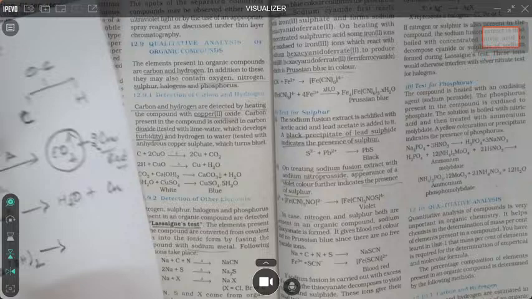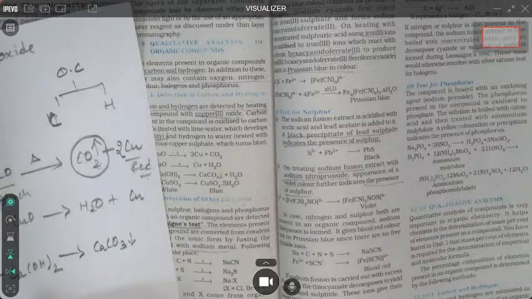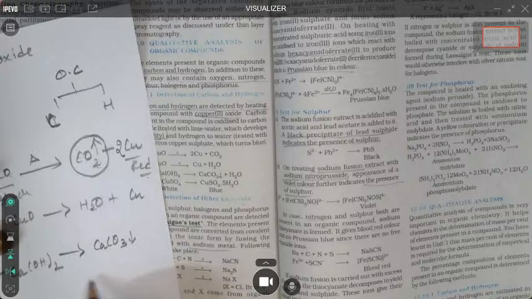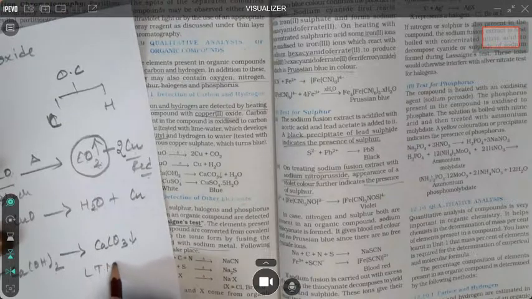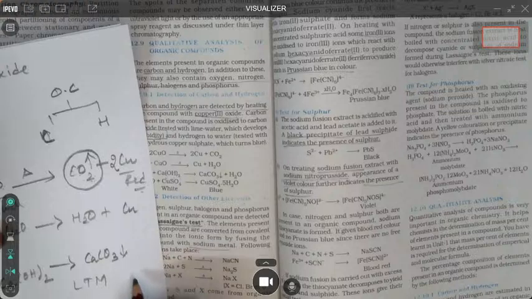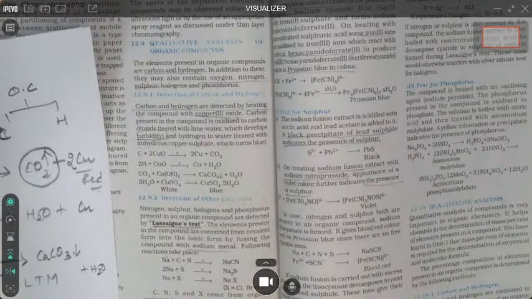That is because of what? Presence of carbon dioxide. CaCO3 is not soluble in water, whereas Ca(OH)2 is soluble. So this clear lime water turns into milk. It's called lime water turns to milk, LTM simply you can say. And the water is also removed. Okay, are you able to follow?